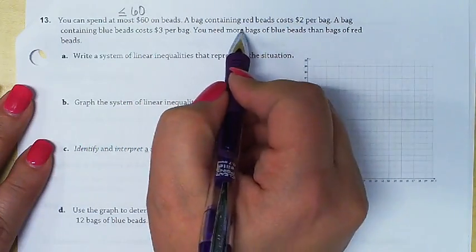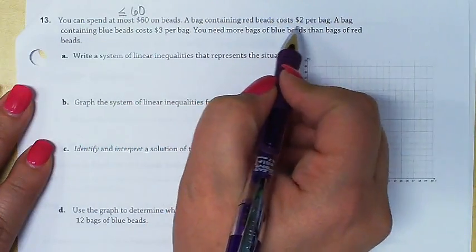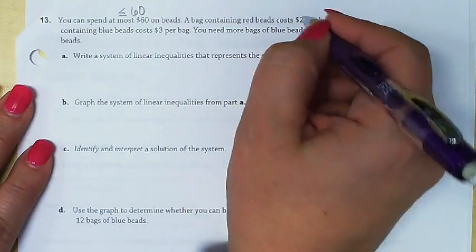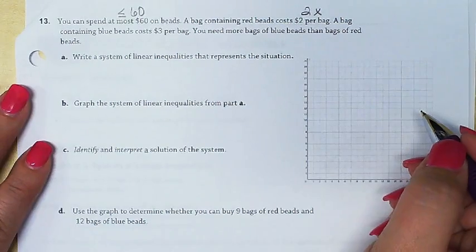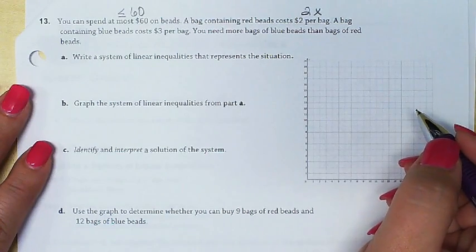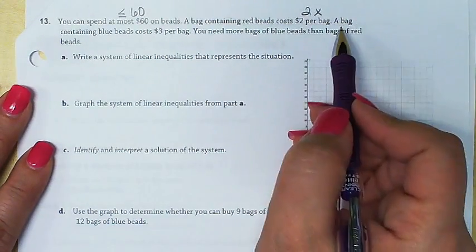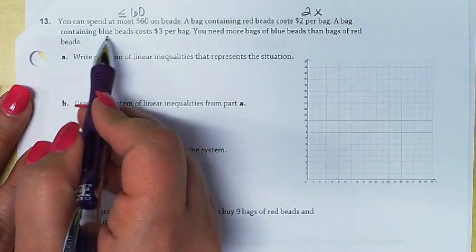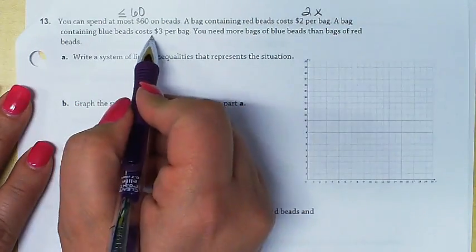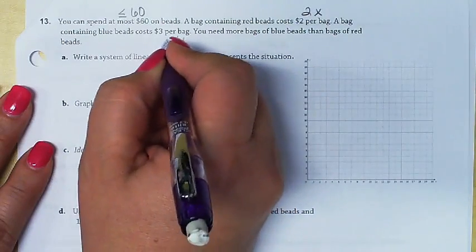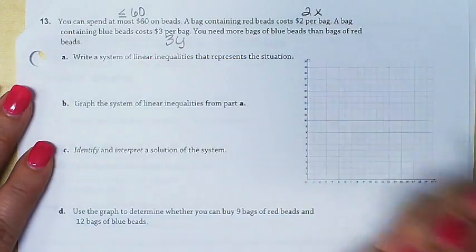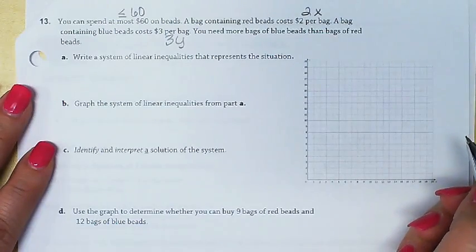A bag that contains red beads costs $2 per bag, so maybe I'll call that X, the number of bags. A bag containing blue beads costs $3 a bag, so maybe I'll call those Y, the number of bags of blue beads, and those are $3.